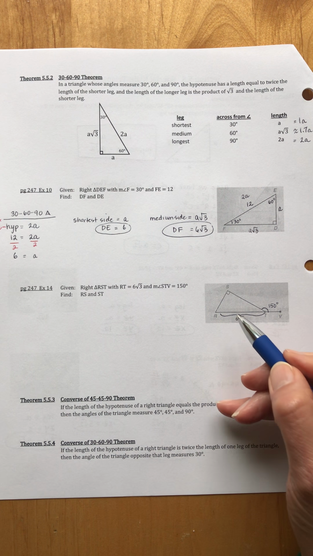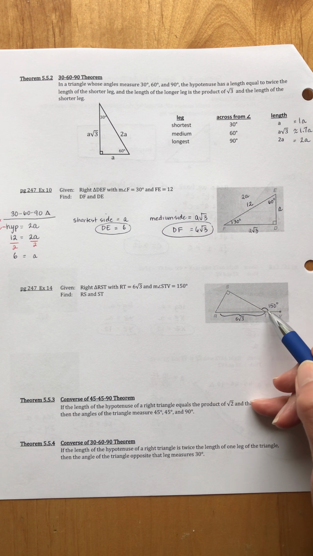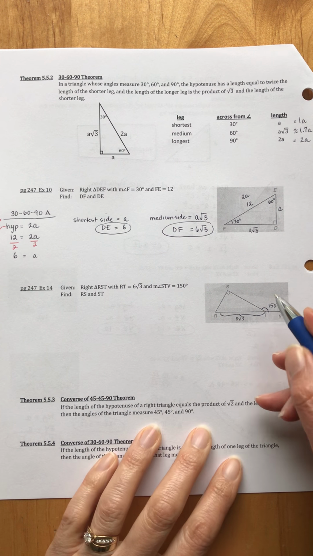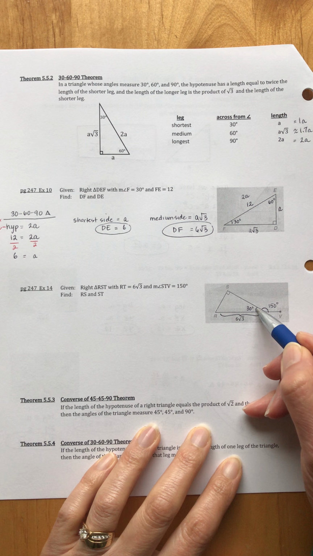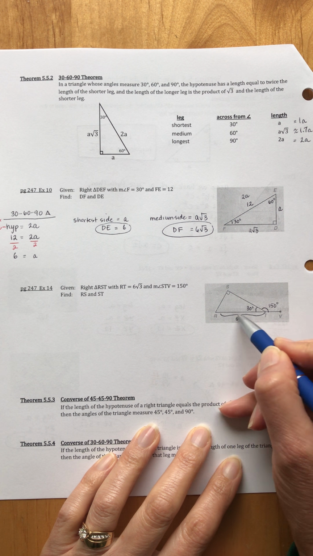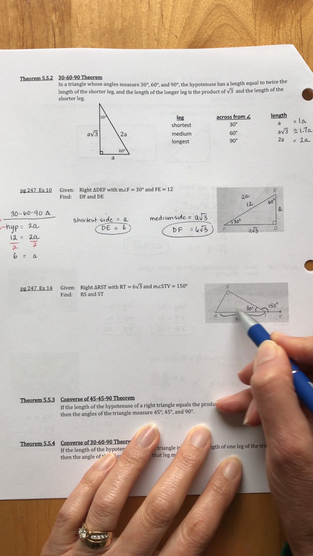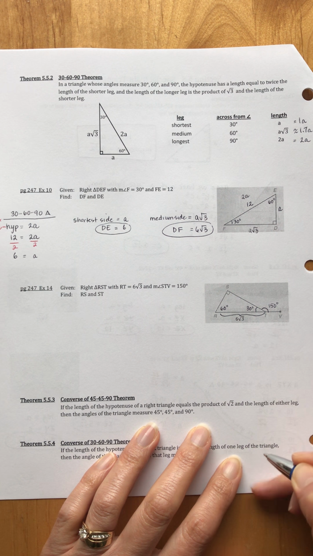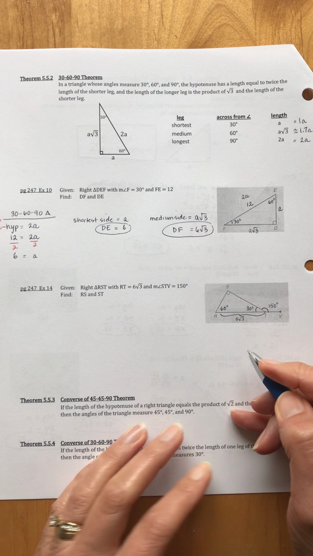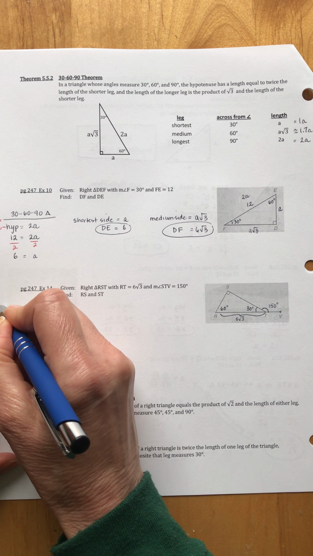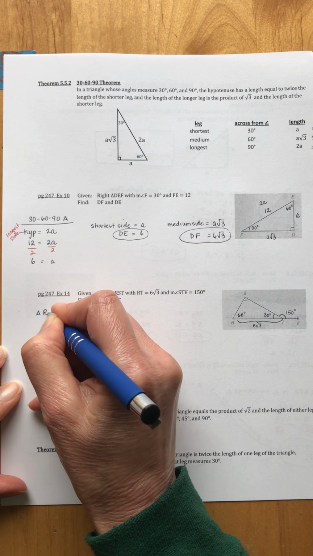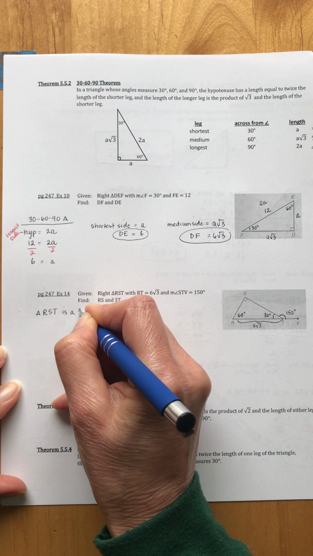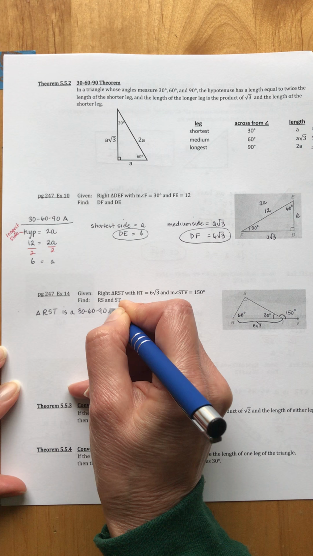Okay, so if we can find out what type of triangle we have, well, if this is 150, all the way to make the straight line is 180. So what has to be remaining there? Has to be 30 to make 180. So if that's 30, what does this have to be so that the whole thing is 180? These two together have to be 90, so this has to be 60. So we have a 30, 60, 90 triangle. So we're going to say triangle RST. Let's see, can you see that now? Triangle RST is a 30, 60, 90 triangle.